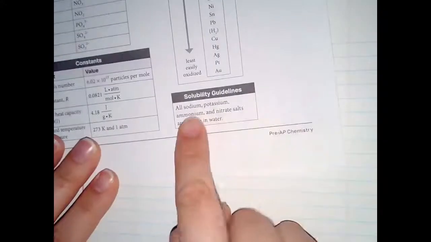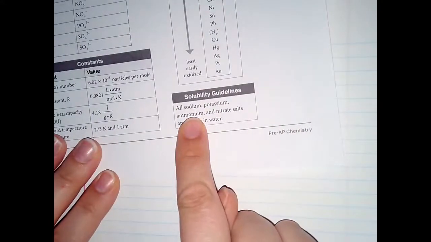All right, so we have our periodic table and our formula sheet. What we really need on here are the polyatomic ions and these solubility guidelines. So today is April 6th, and we are learning about net ionic equations.